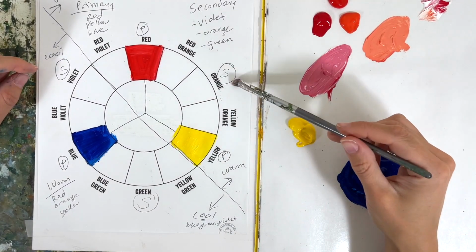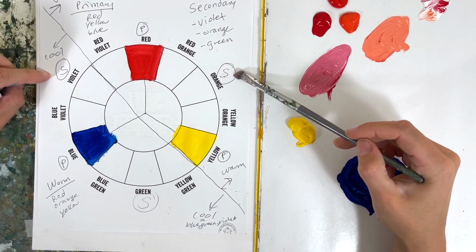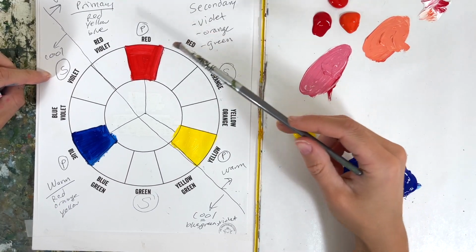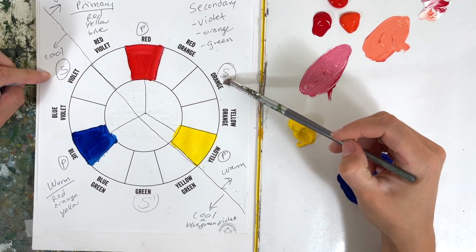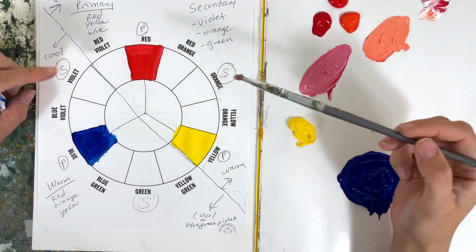Next, we want to create our secondary colors. And the traditional way to create your secondary colors is to mix equal amounts of red and yellow to make orange, equal amounts of blue and yellow to make green, and equal amounts of blue and red to make violet.